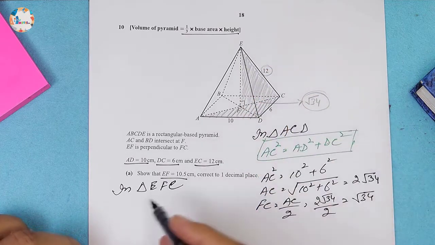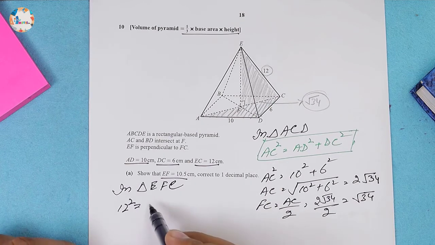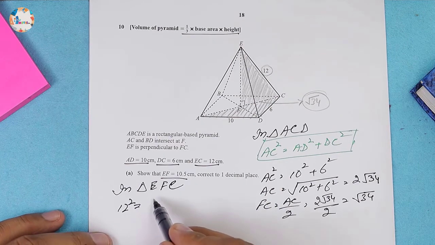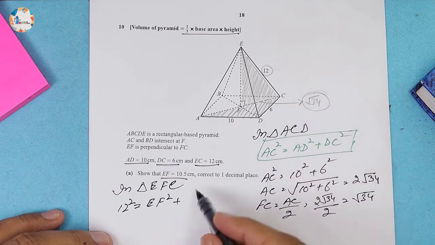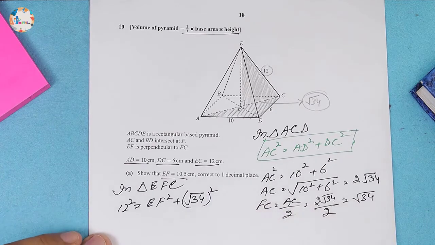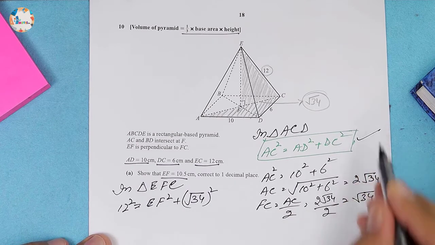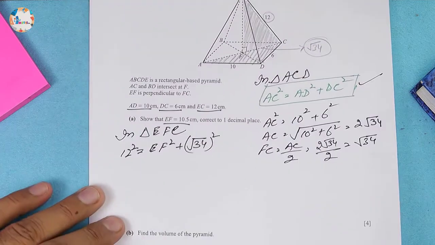So 12 squared is equal to EF squared plus this one, under root 34 squared, and this is basically Pythagoras theorem which we have applied. Again the same Pythagoras theorem, which is hypotenuse squared is equal to base squared plus perpendicular squared.